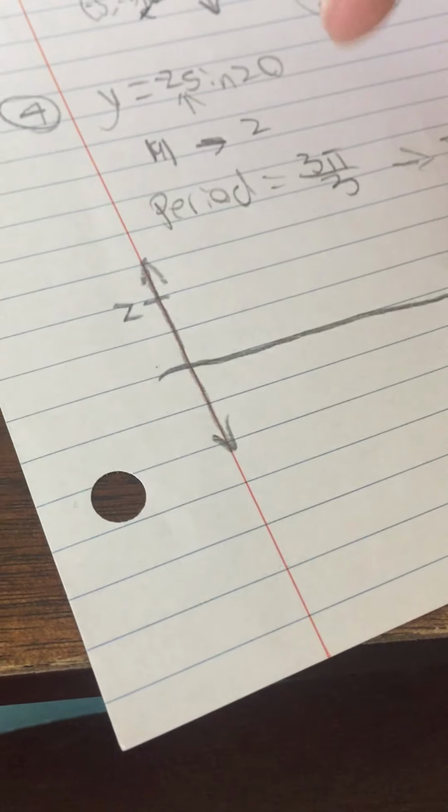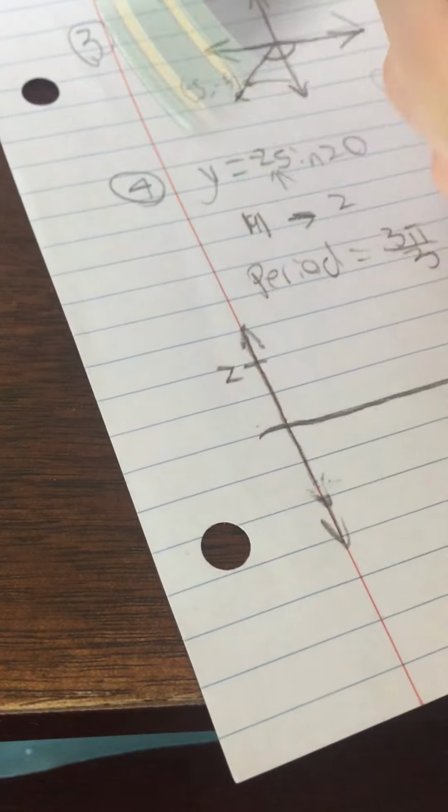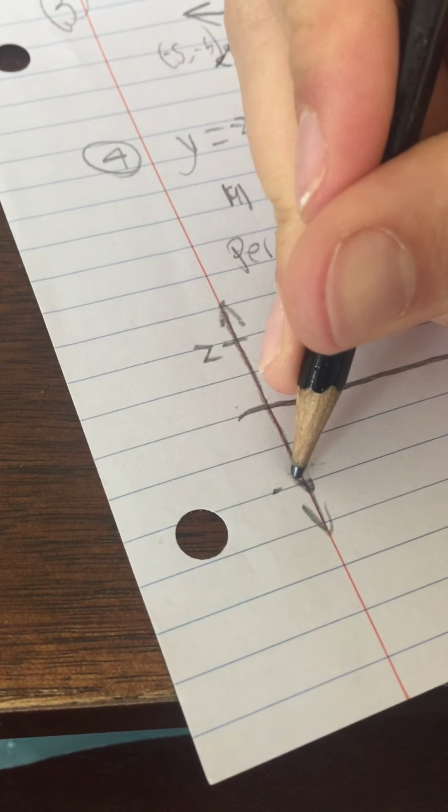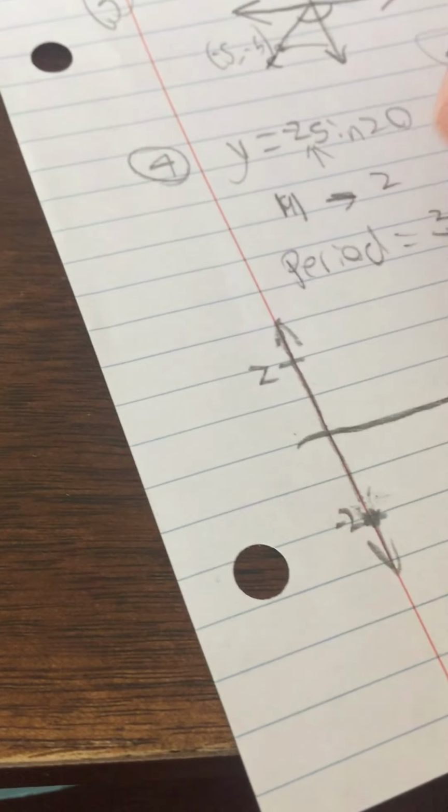Then for the graph, you can't even see. Okay, so the highest it's going to go is 2, because that's our amplitude, and negative 2 down here. And then I'm just going to mark it at, this might need to be longer, pi over 2, pi, 3 pi over 2, 2 pi, yeah, I need more room.